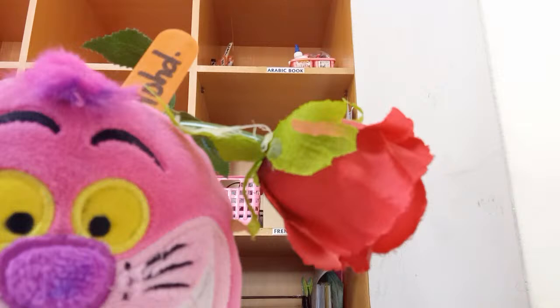Mohammed Ahmed, which animal did Salama draw? Rabbit. Yes, I also think it's a rabbit. Salama, which animal did you draw? Rabbit. Show us your picture. Yes, she drew a rabbit. Good job, Salama.